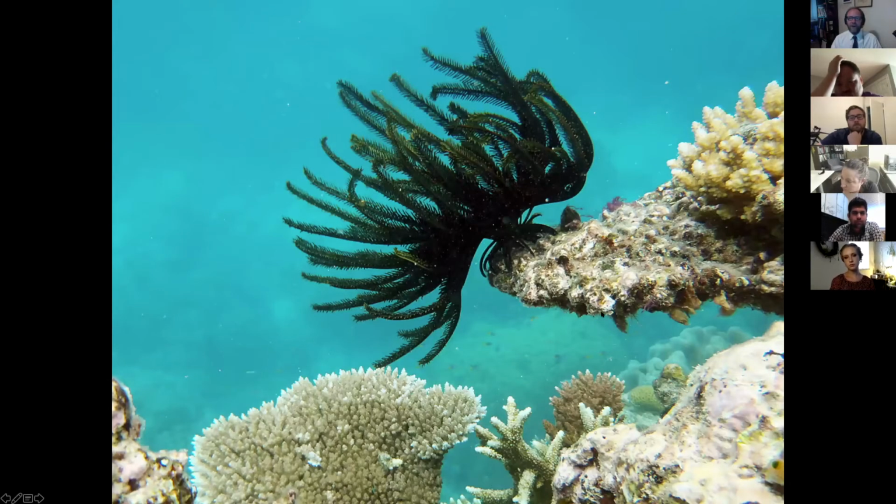For those of you who don't know what a crinoid is, here's a modern crinoid in the Great Barrier Reef. It was so cute sitting there. Aw.